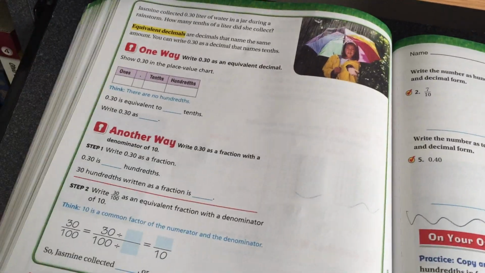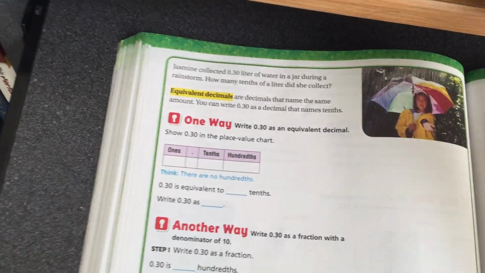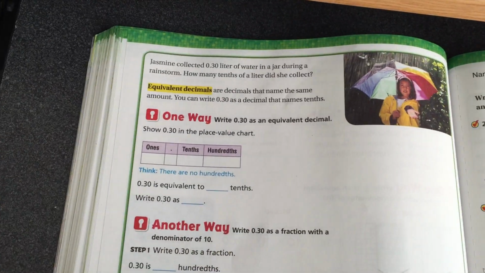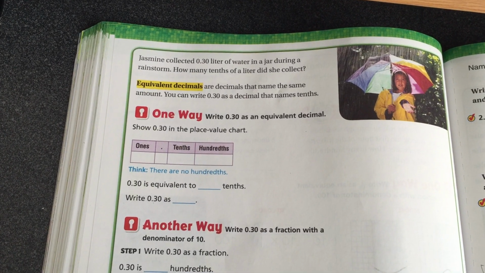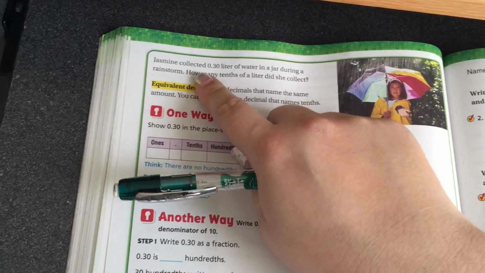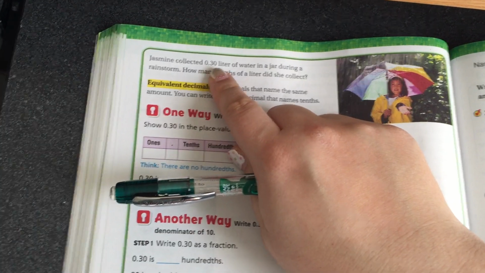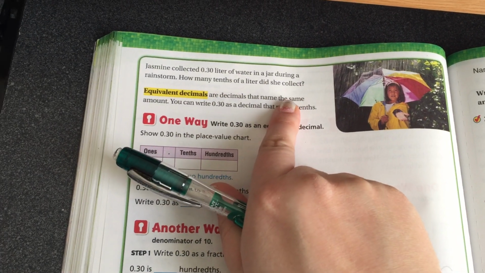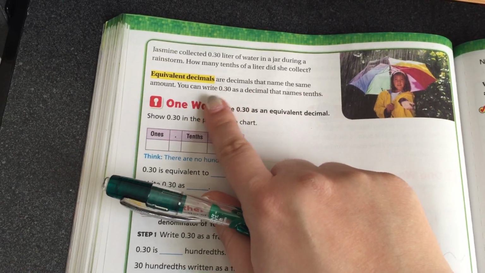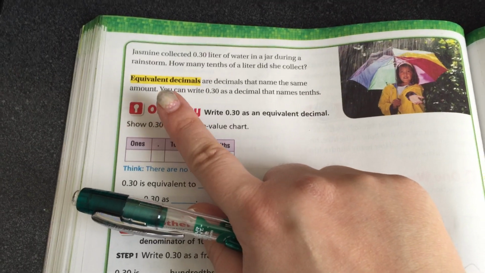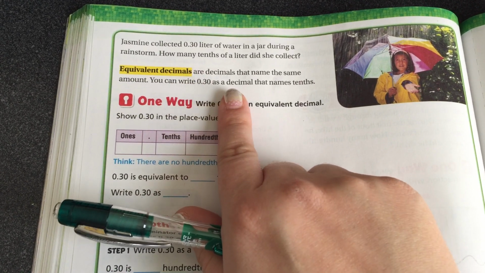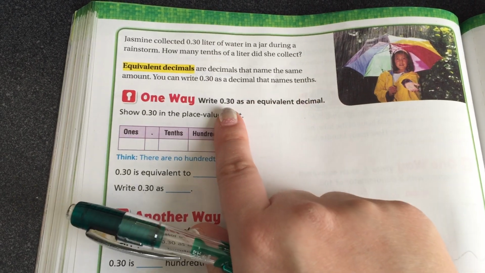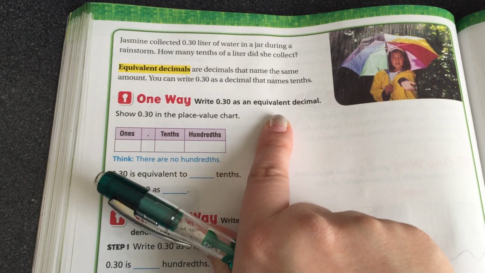All right, turn the page. I'm on page 508. It says Jasmine collected 0.30 liters of water in a jar during a rainstorm. So that would be 0 wholes and 3/10 or 30 100ths. How many tenths of a liter did she collect? Equivalent decimals are decimals that name the same amount. So like we just talked about. You can write 0.30 as a decimal that names tenths. So write 0.30 as an equivalent decimal.